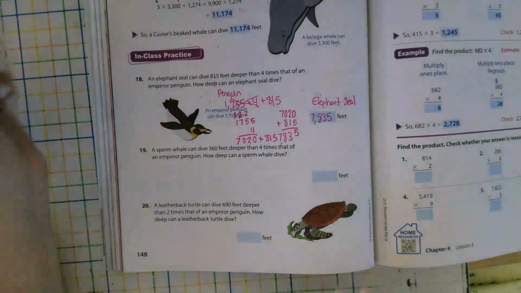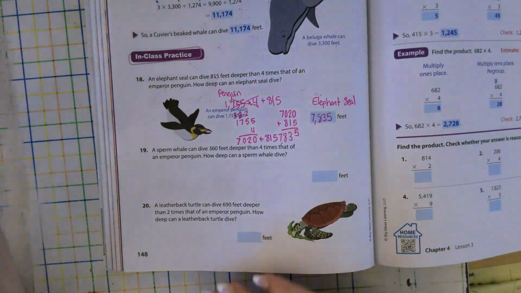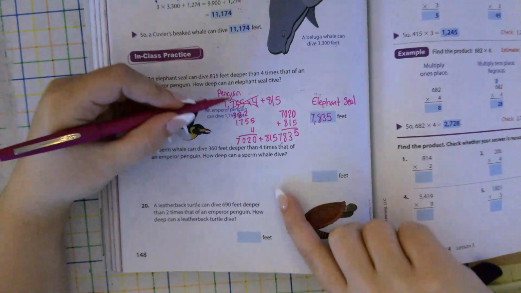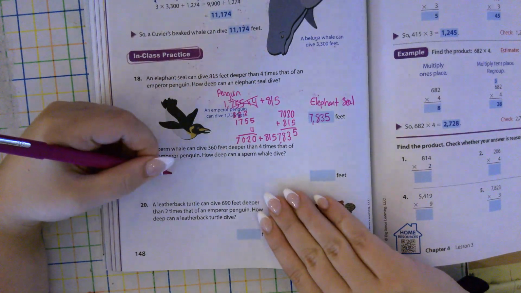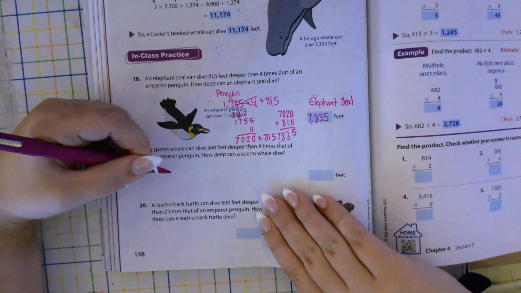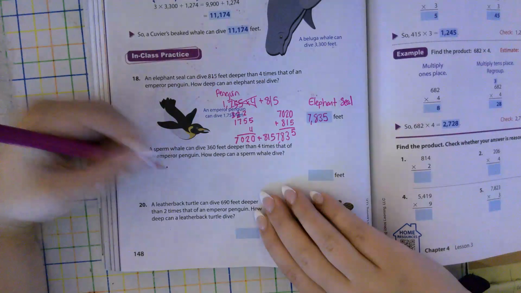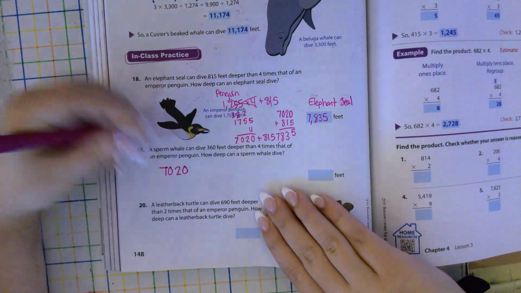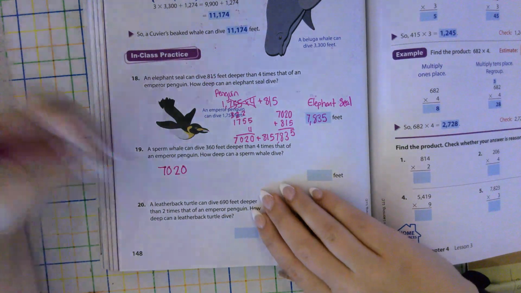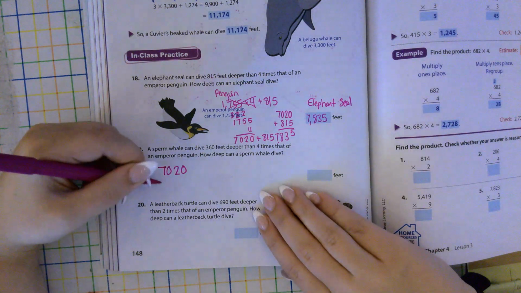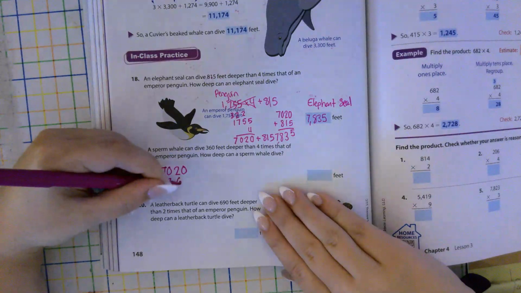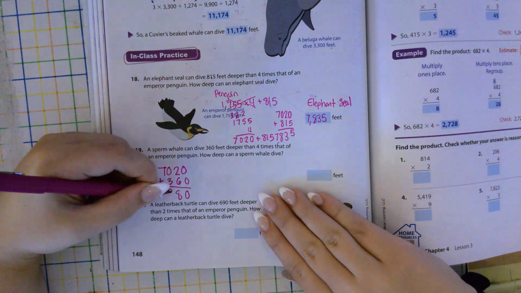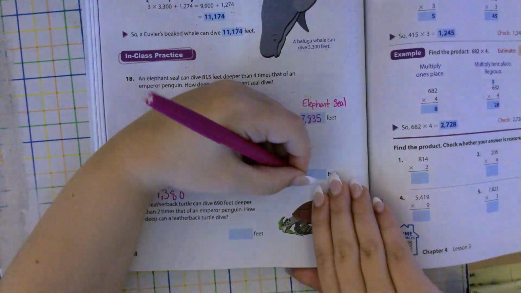A sperm whale can dive 360 feet deeper than 4 times that of an emperor penguin. We already found an emperor penguin times 4, so I'm just going to use that down here. So an emperor penguin times 4 is going to be what? 7,020. And this whale can dive 360 feet deeper. How deep can the whale dive? I'm going to add 360 to it. 0 plus 0 is 0. 2 plus 6 is 8. 0 plus 3 is 3. Your answer should be 7,380 feet.